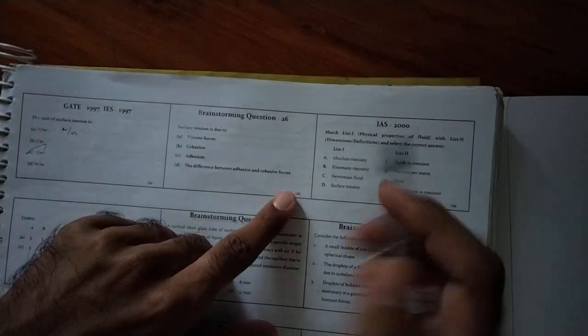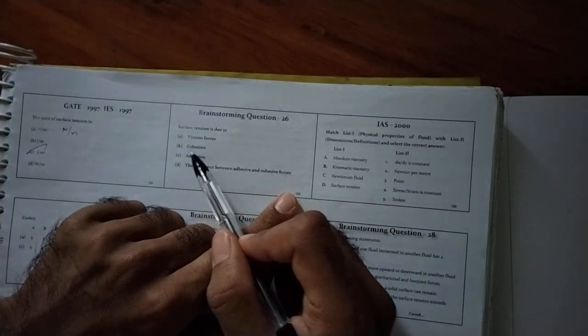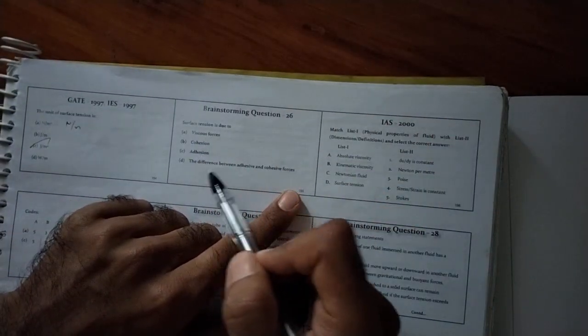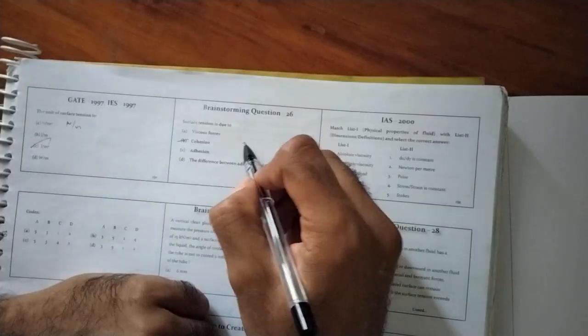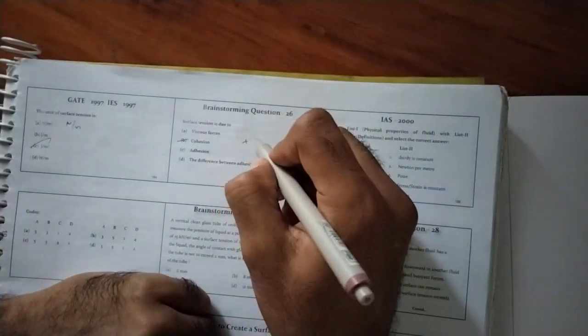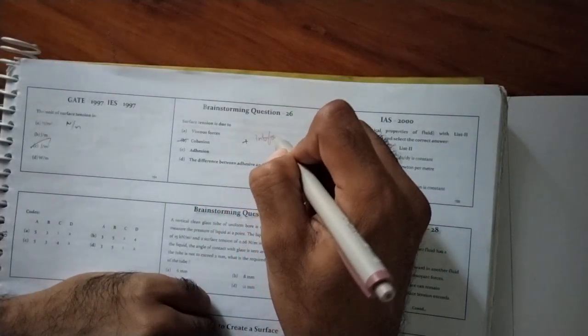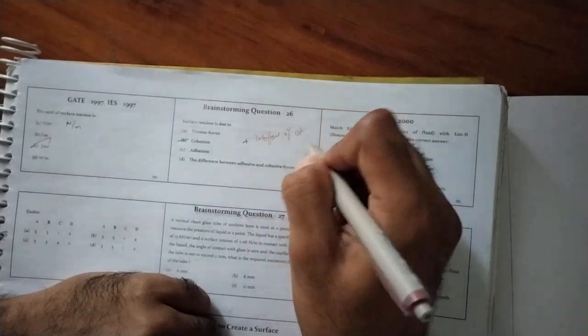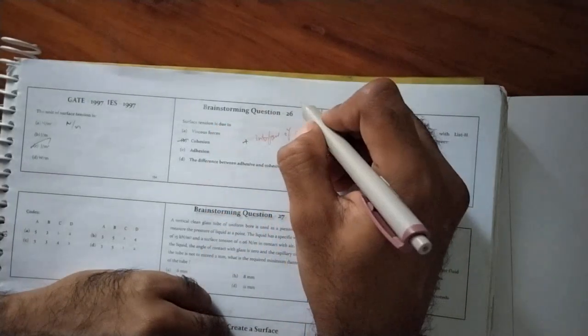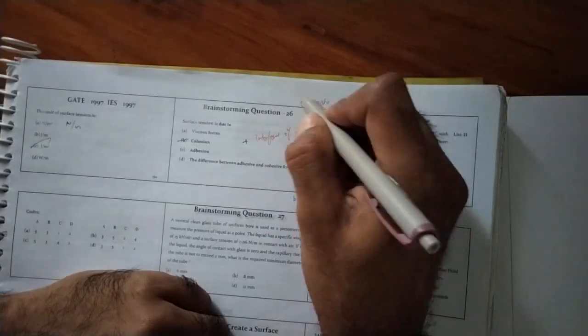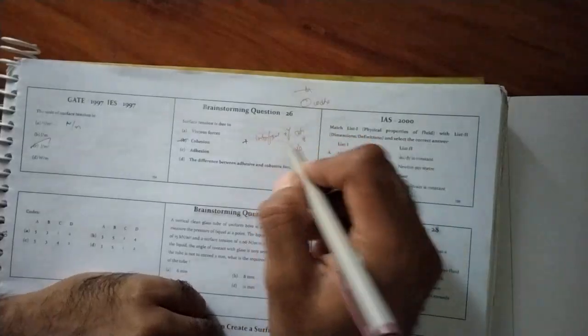Next, the surface tension is due to what: viscous force, cohesion, adhesion, or the difference between adhesion and cohesion? Cohesion, plus the interface of air and the liquid you are taking. Suppose it is water, then water is interacting with air, so the interface of air and water.